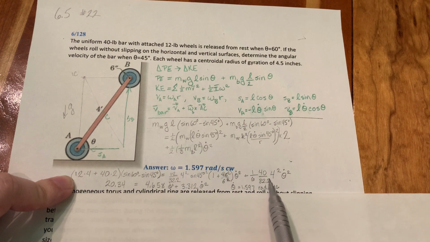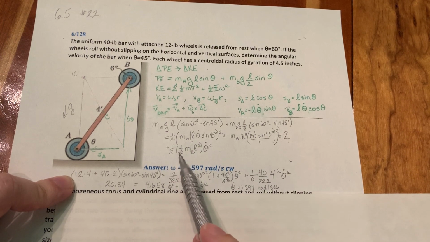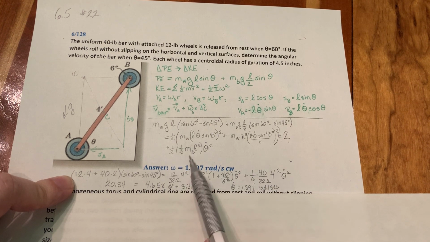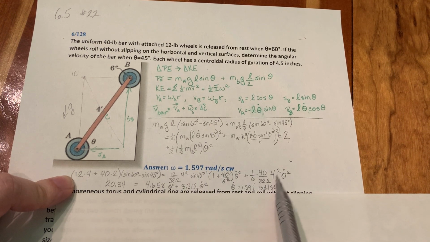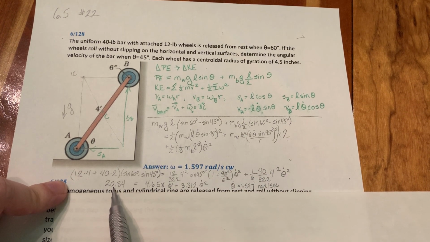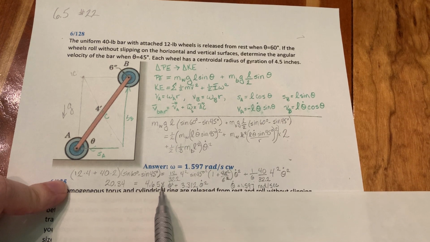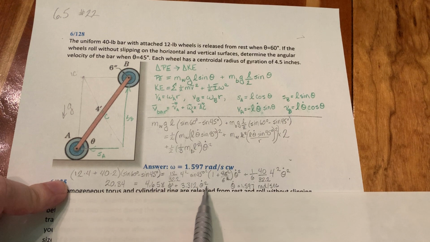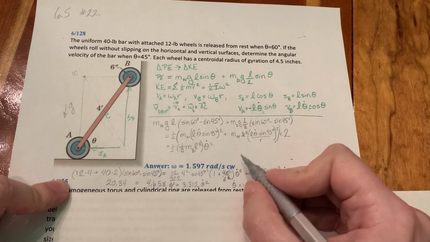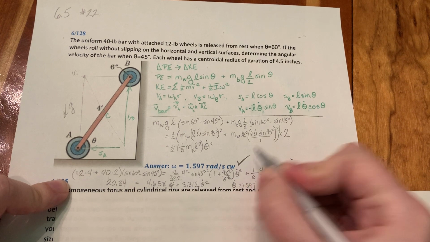And then for this term we simply do the same thing. We're going to multiply 1/2 times 1/3 and get 1/6. And we've got 40 over 32 for our mass, and we've got 4 squared and theta dot squared. So if you actually get the numbers here, we're going to have 20.34 equals 46.58 theta dot squared plus 32.12 times theta dot squared. So when you solve that, you do in fact get this answer.